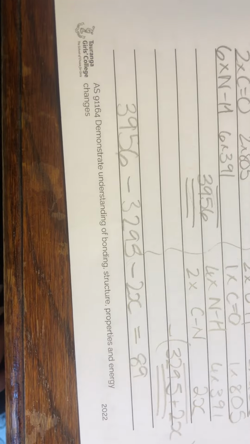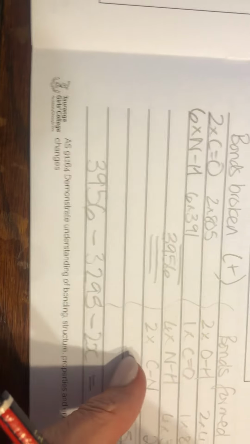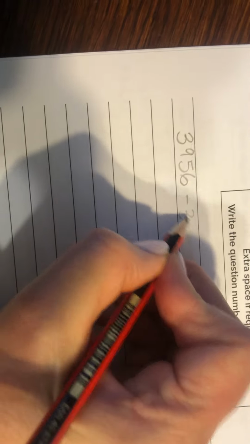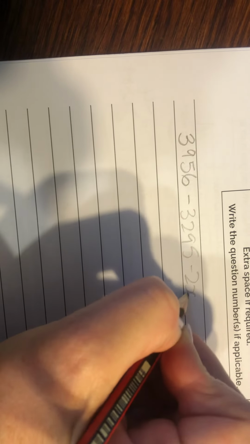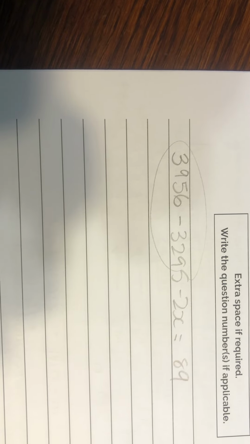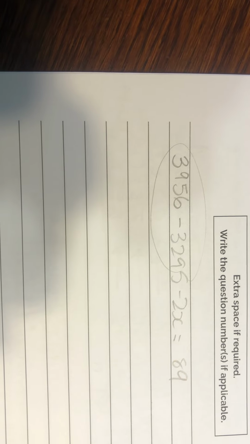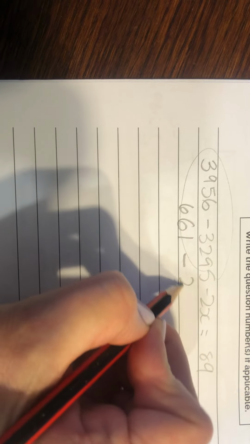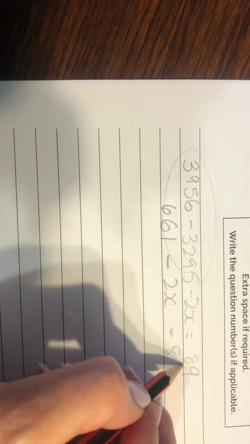So the last bit now is rearranging and solving this. So I just have to turn the page here. Okay, so that is 3956 minus 3295 minus 2x equals 89. So what I'd do first is put those two together. 3956 minus 3295 is 661, so 661 minus 2x equals 89.